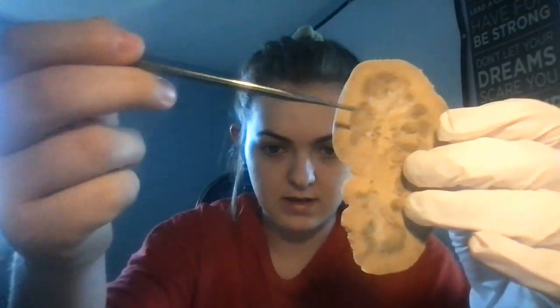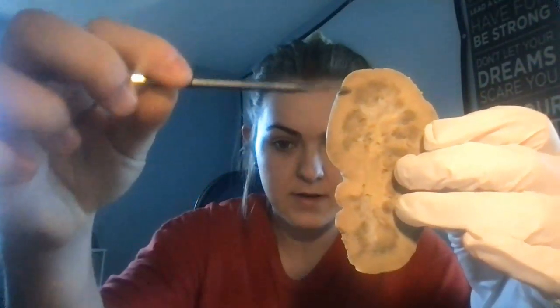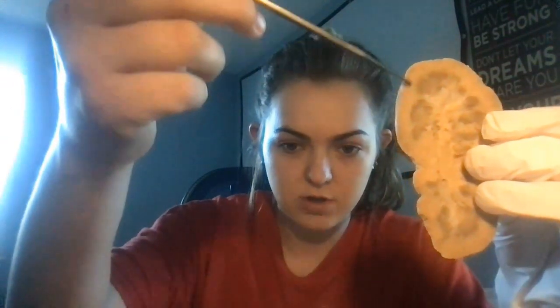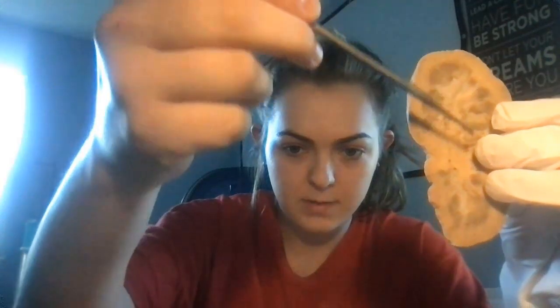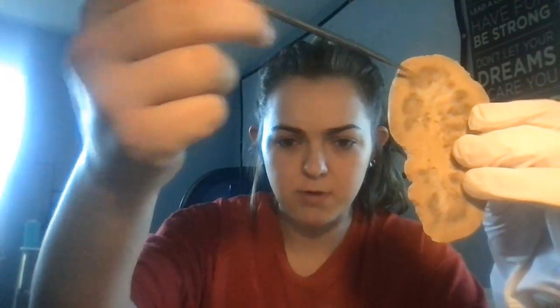And then everything else in the kidney that's consisting of the darker color, so all this area, is considered the renal medulla. All right. And then you can tell as well that there are different areas of darker colored spots of the kidney. And you see they're kind of triangular shaped, and we call those renal pyramids.